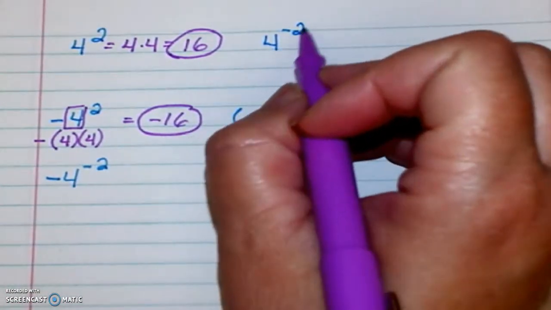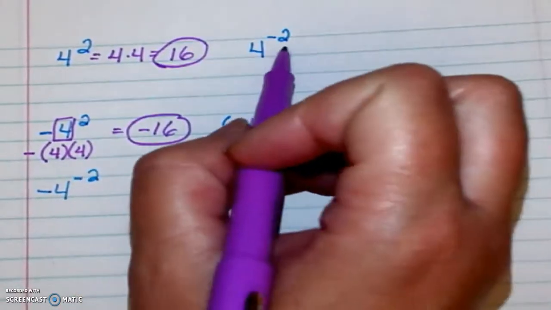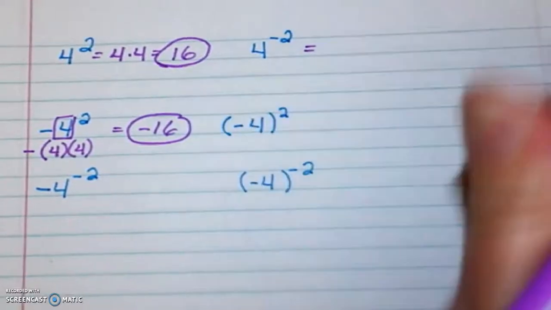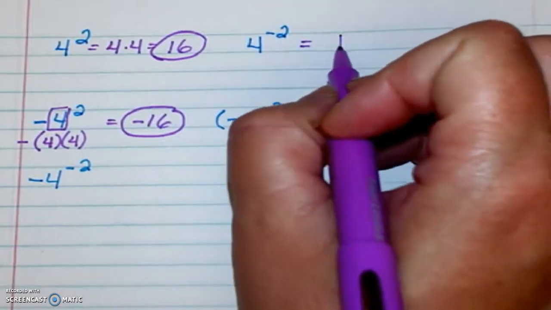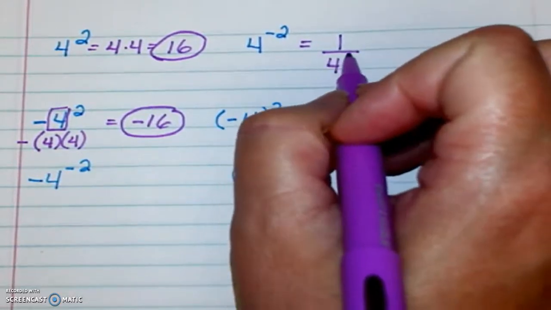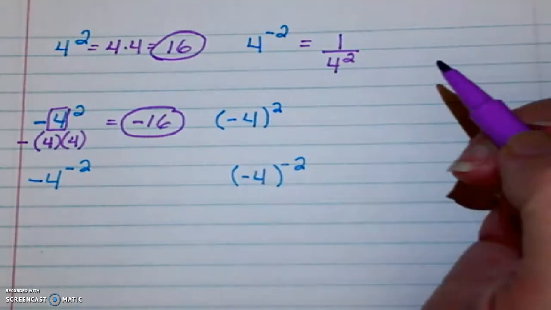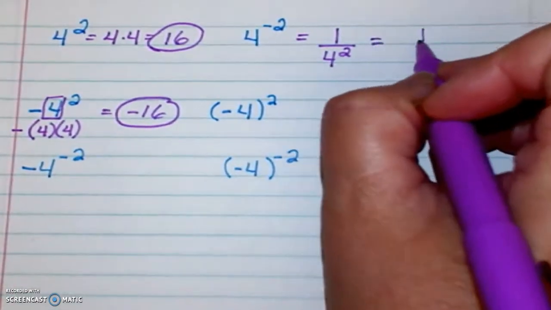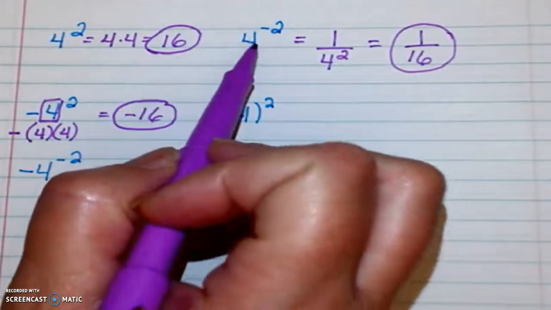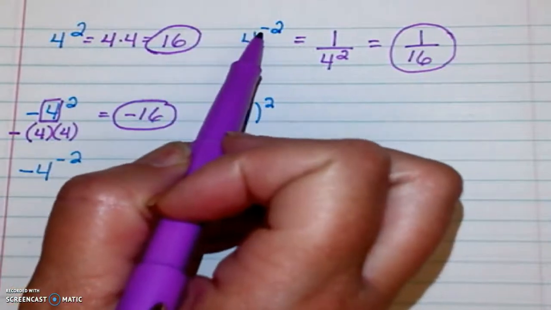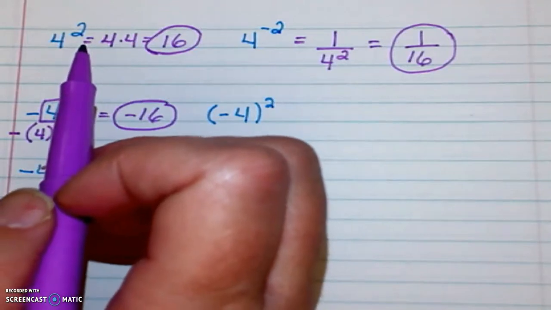Let me back up and come back up here, we have 4 to the negative 2. So the difference between 4 squared and 4 to the negative 2 is not that your value is negative 16, but that negative exponent means that you are going to take the reciprocal, or when you move from numerator to denominator, you change the sign of the exponent. So your answer ends up being 1/16. So the difference between the base of 4 being raised to the second or to the negative second is that your answers are reciprocals of each other.